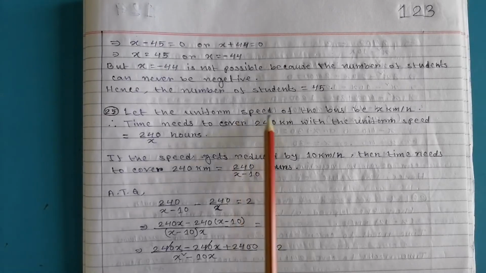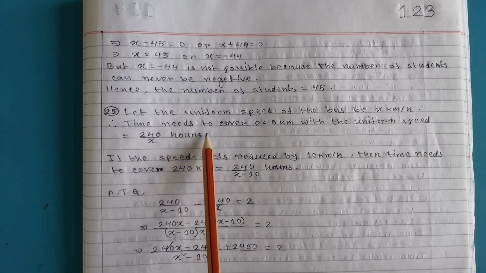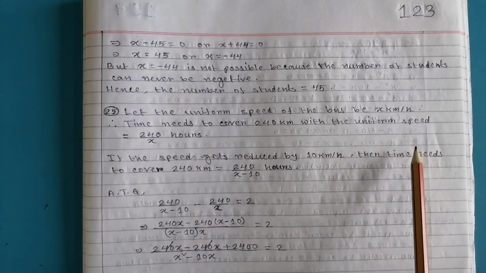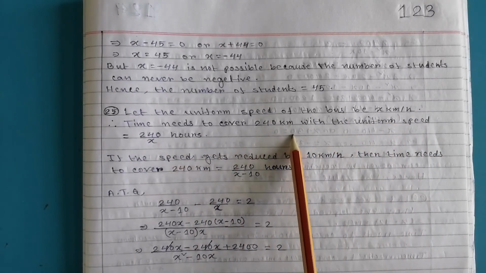So let the uniform speed of the bus be x km per hour. Therefore the time needed to cover 240 km with the uniform speed, when the speed is x km per hour and the distance is 240 km, this is not changing.